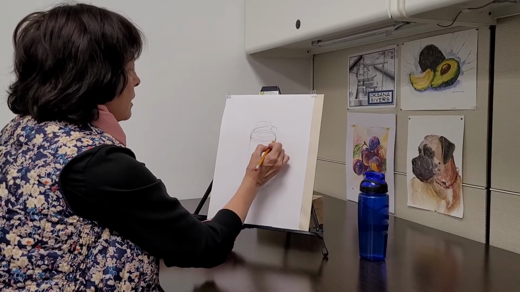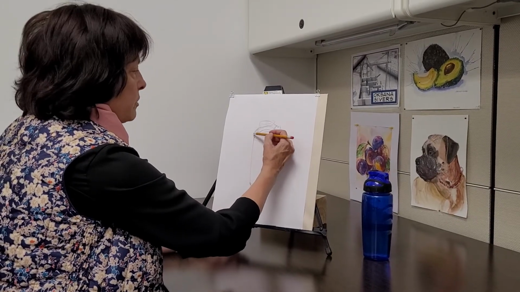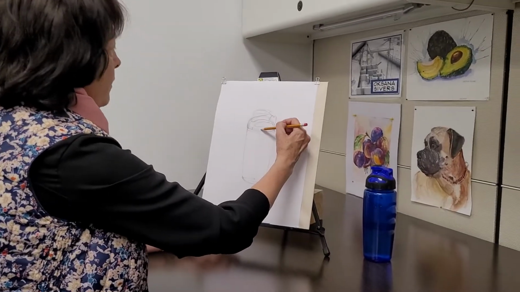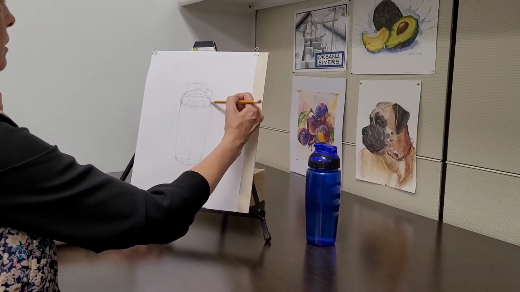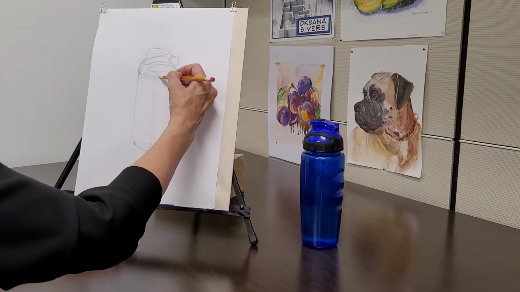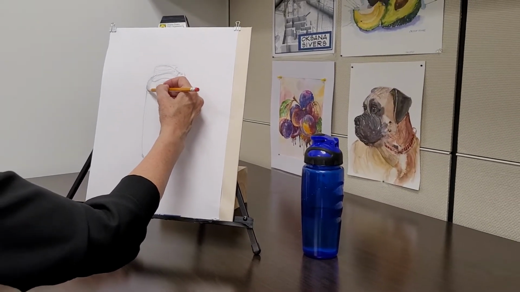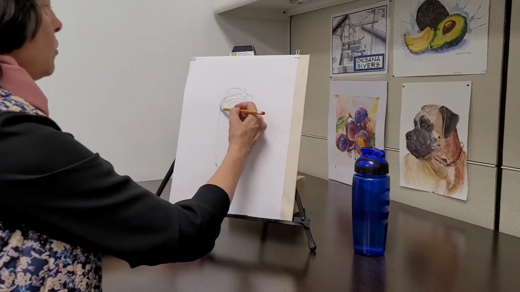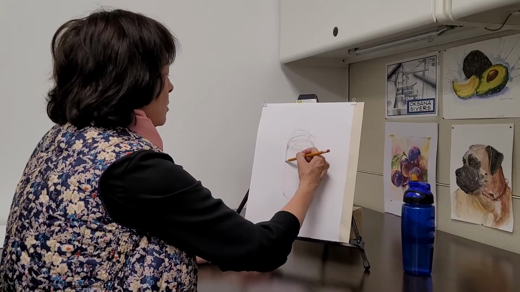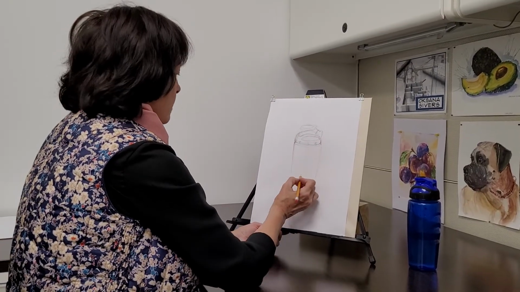On the cup here I have some rims, which go 1, 2, 3, 4 and a half here. These rims I will make in 3D in a few minutes. Again, it depends how far you need to go with your sketch. If you go about 10 minutes, we can see how many details you can add there.